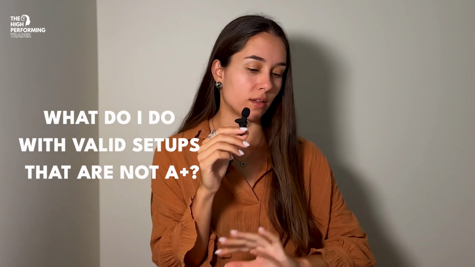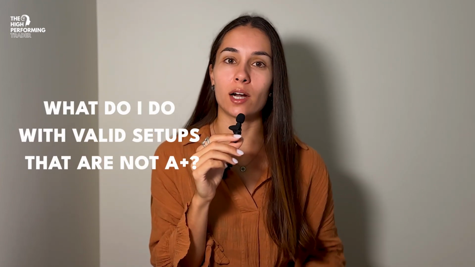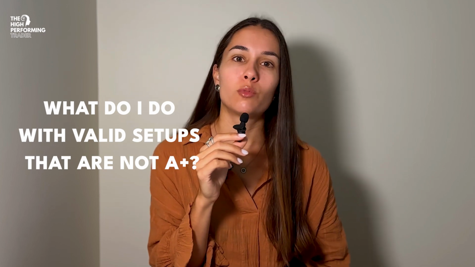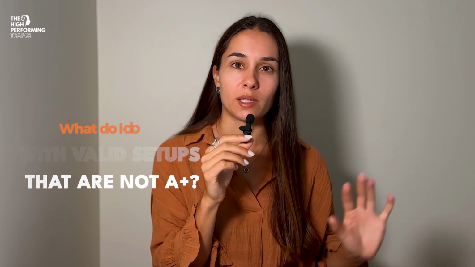One question that I get a lot from traders and clients is: what do I do with those trades that are not high quality, meaning they are not A plus setups, but they still give me somewhat of an edge? So they might be scalps, they might be B trades, but they are not that set of confluences that really leaves me confident and that makes for my A plus setup.